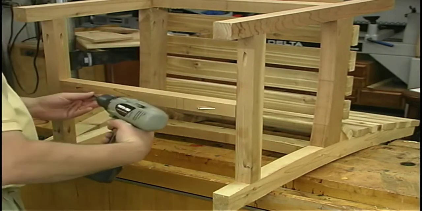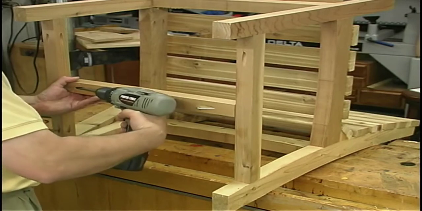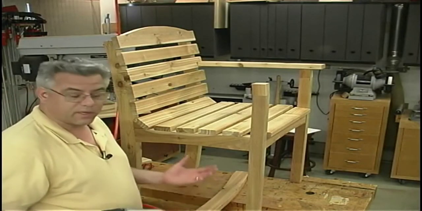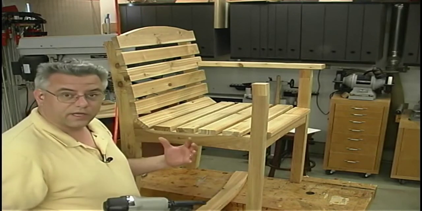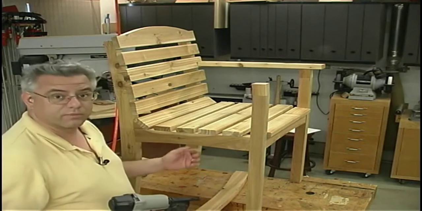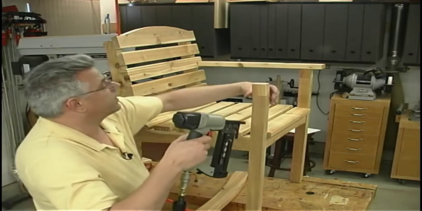And this is what makes pocket hole joinery so great for doing rapid prototyping like this. Now, another great tool for rapid prototyping is a brad nailer. You can nail together a chair like this, except for the framing components, but all the other items, very quickly. And if you don't like it, they're very easy to take apart again.